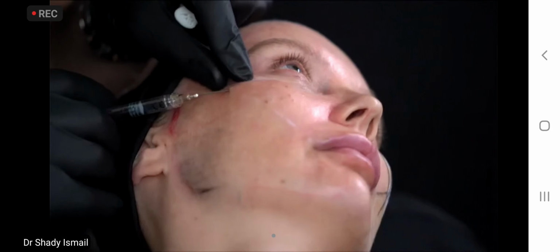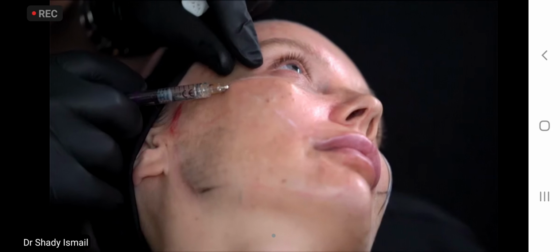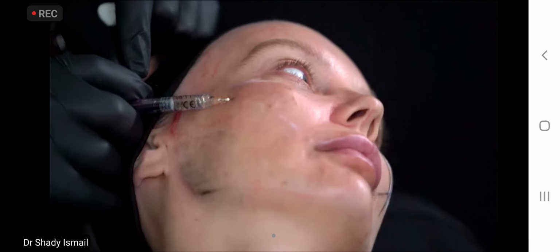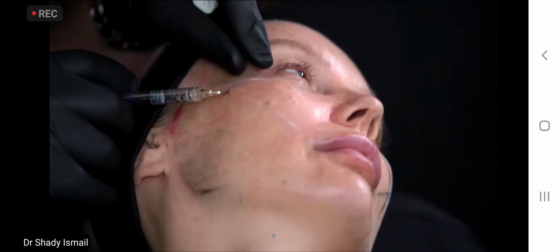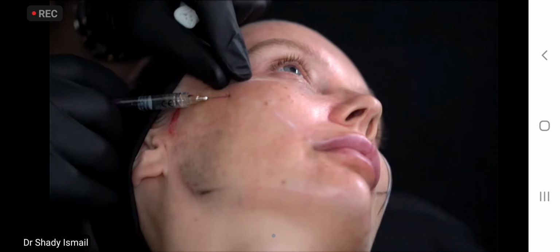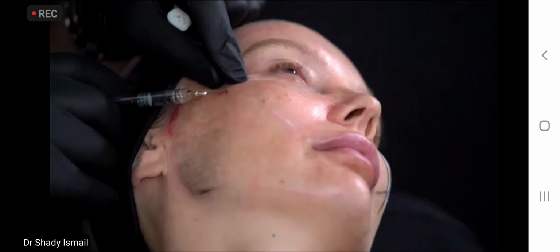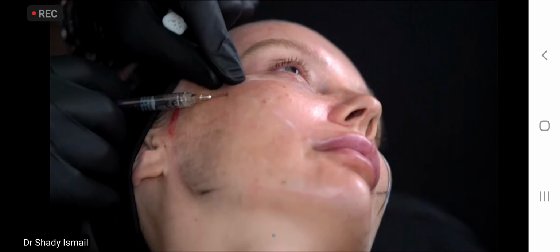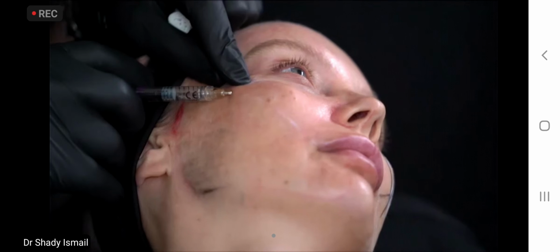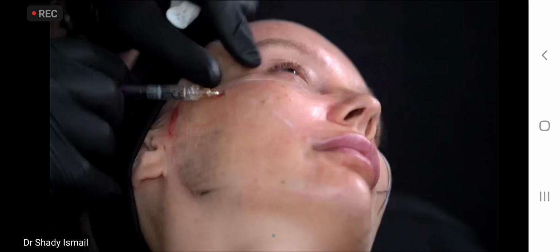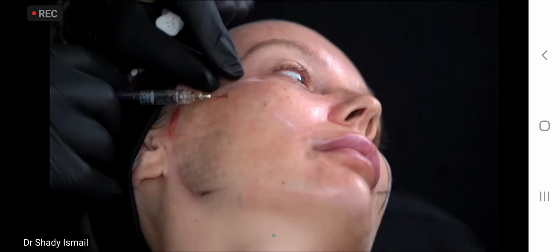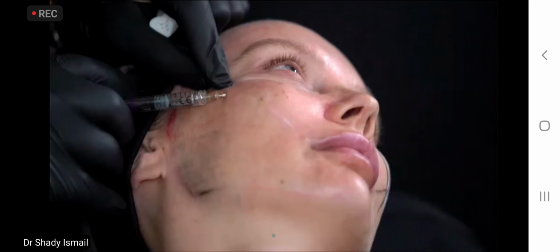Can I also ask, Shadi, we have a question. Is your injection technique a retrograde injection or is it anterograde, or are you giving small boluses? I'm giving small aliquots in the deep fat compartment, I want to fill the compartment. As we all know, the fat compartments are well compartmentalized. When we inject, there is a septa between the compartments. I inject micro aliquots to fill it.